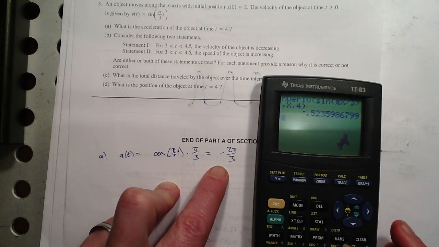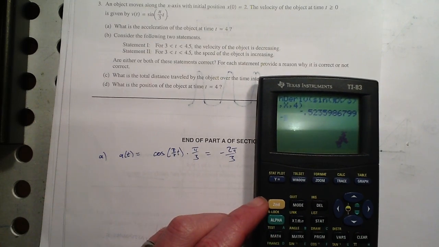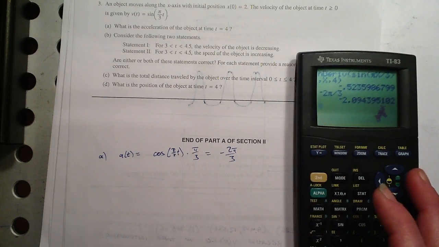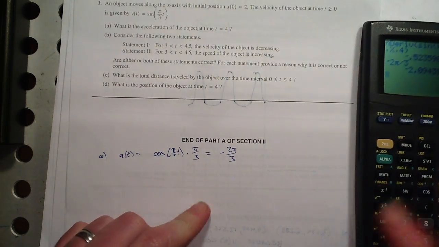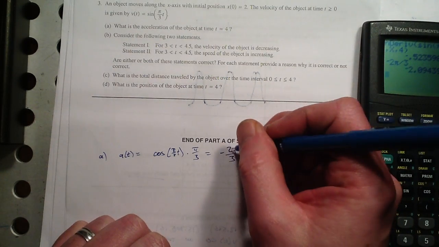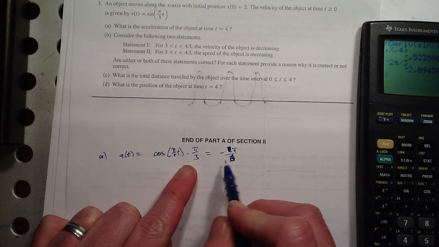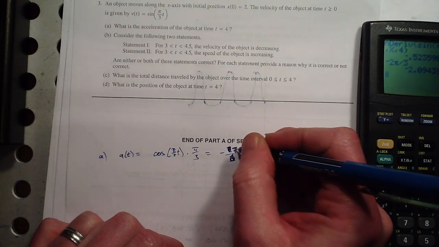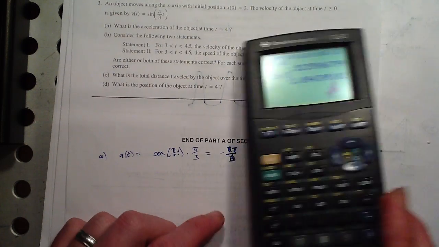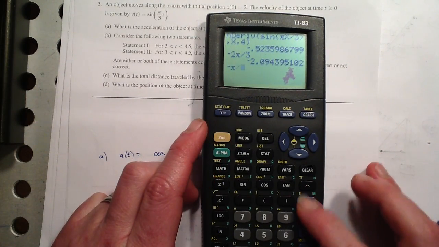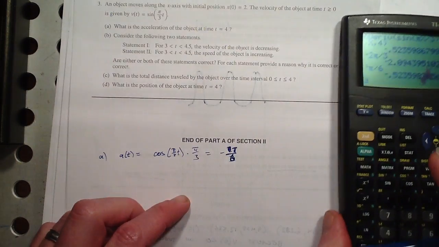And I don't think that that's equal to this, right? Negative 2 pi over 3 would be equal to that. So let's see what we did wrong here. Oh, I did 2 times that. Sorry, it's negative 1/2. So that's what I did wrong. Negative 1/2 times pi over 3 is not 2 pi over 3, it's negative pi over 6. And I bet that is equal. Let's try that. So negative pi over 6. Yeah, that's right. Sorry about that.